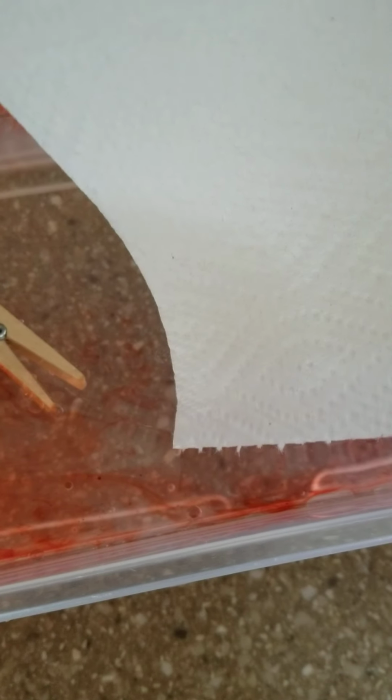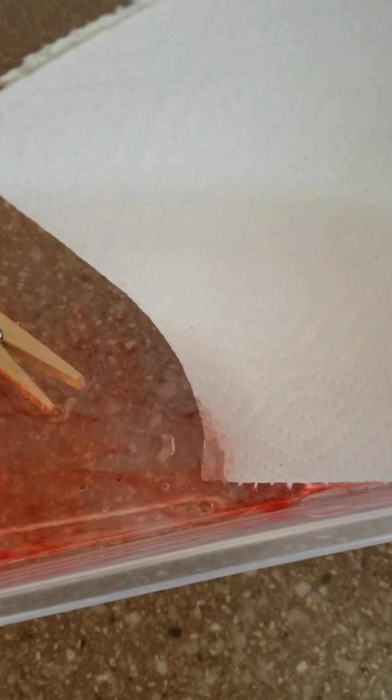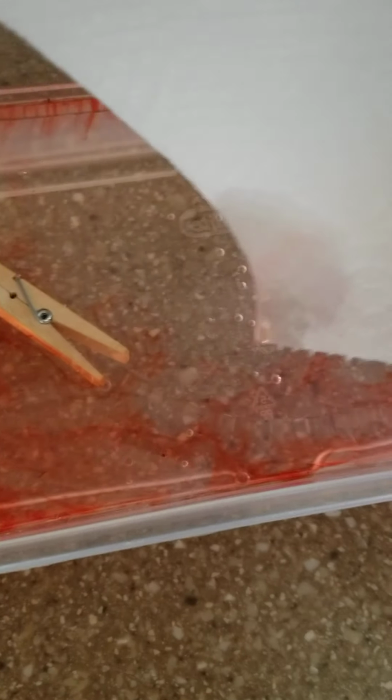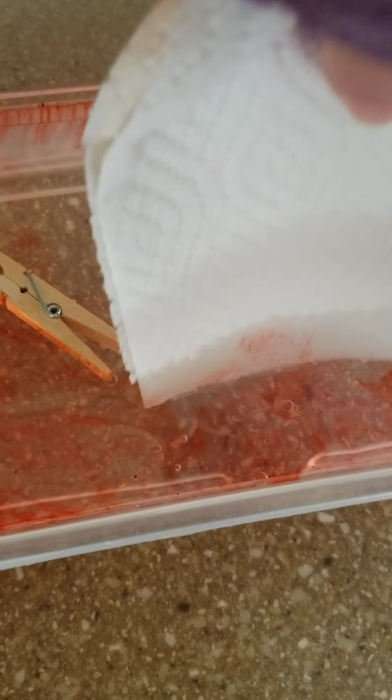Okay, so there's our sponge. Then we have our paper towel. Okay, so there's all our oil. You can see the line. Let's try our paper towel. Looks like it just absorbed most of the water. You can still see the oil, not doing much. Yeah, really trying hard to get that oil out.